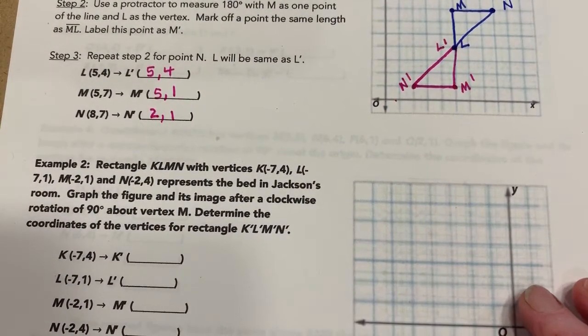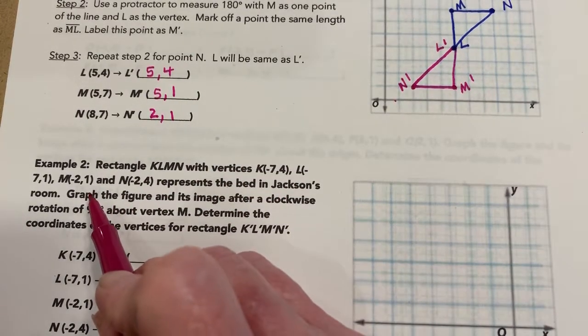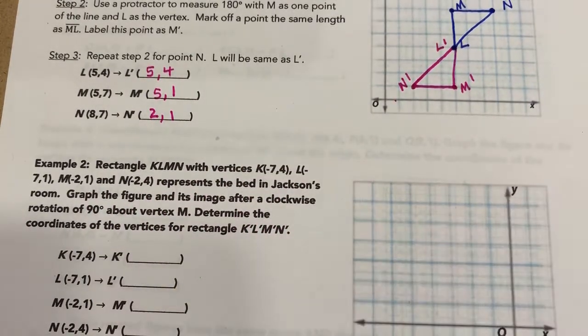It says rectangle KLMN with vertices K, -7, 4, L, that's -7, 1, M, -2, 1, and N, -2, 4 represents the bed in Jackson's room. Graph the figure and its image after a clockwise rotation of 90 degrees about vertex M. Determine the coordinates of the vertices for rectangle K prime, L prime, M prime, N prime.